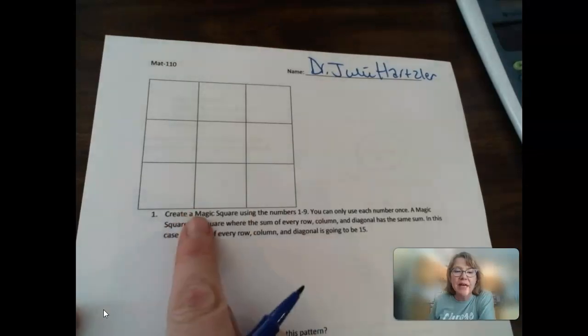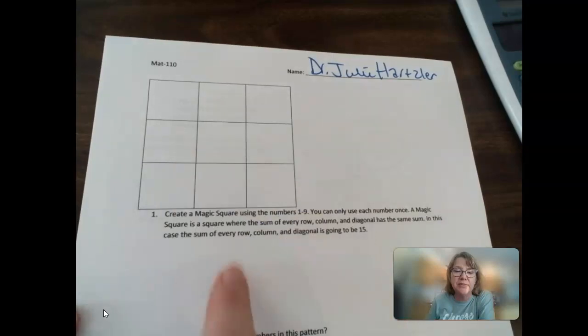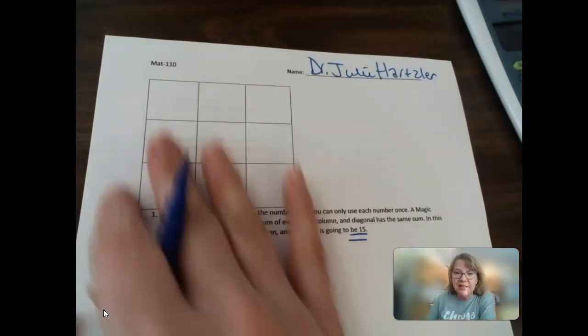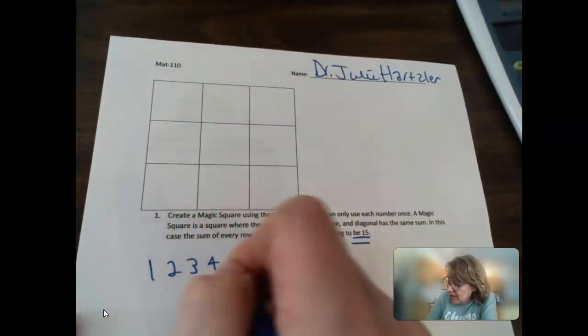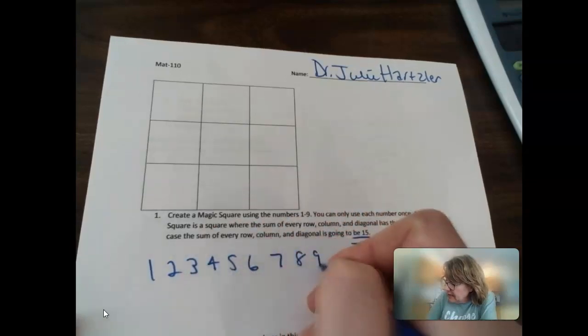All right, so a magic square is when every row, column, and diagonal all adds up to the same number. This one is going to be 15. Now, you could just guess and test, and if you were in class, I would have you do that for a while. I'm going to write the numbers 1, 2, 3, 4, 5, 6, 7, 8, 9.